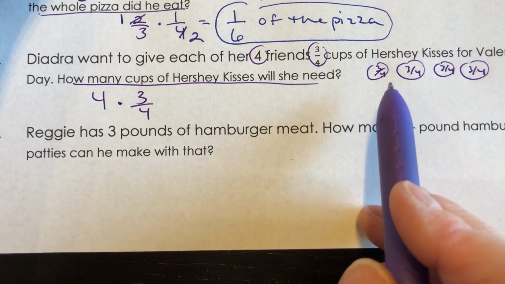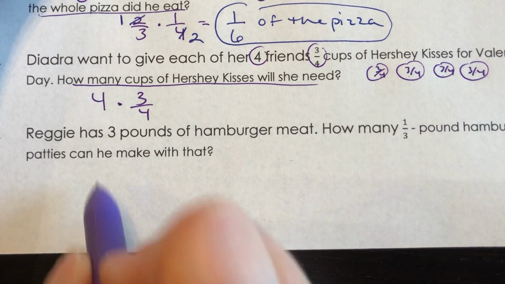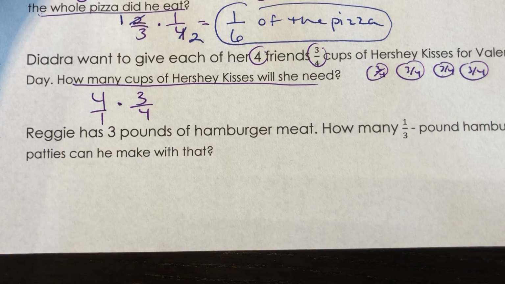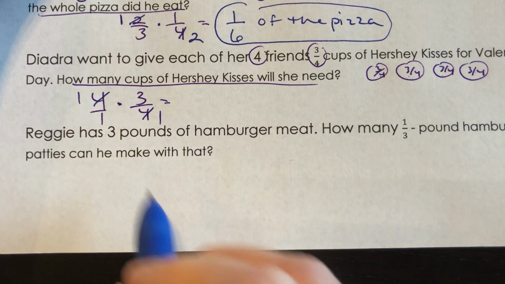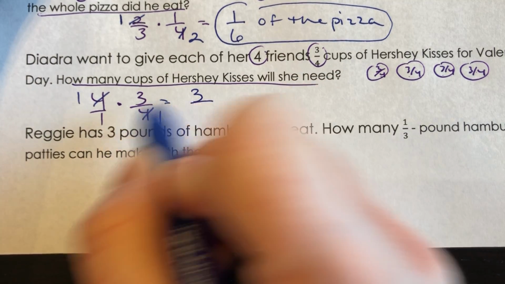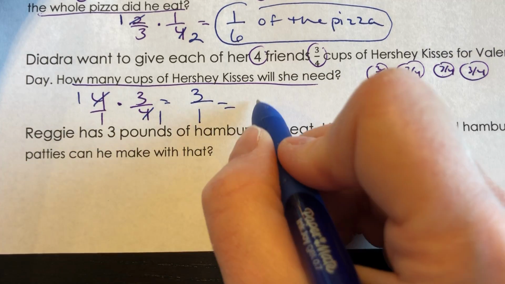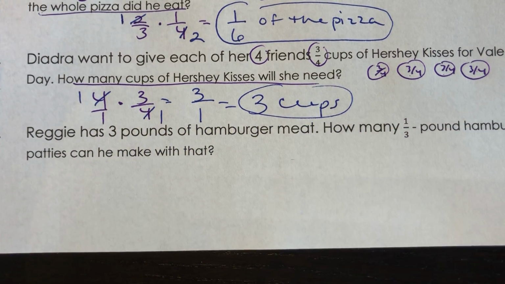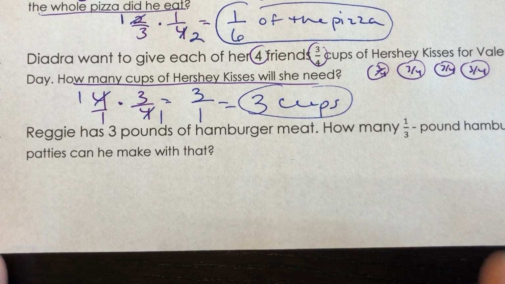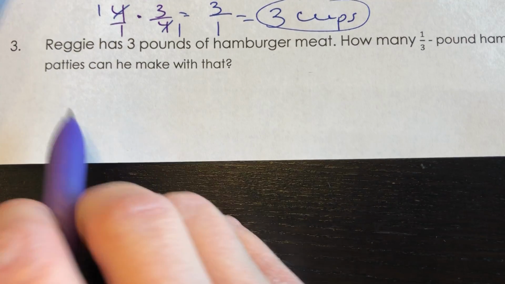This is a repeated addition. Repeated addition is the same as multiplication. So you can put a 1 underneath that 4. We can, of course, cross simplify these 4s. 4 goes into 4 once and once. 1 times 3 is 3. 1 times 1 is 1. And 3 divided by 1 is 3. So she'll need 3 cups of Hershey Kisses so that she can give each of her 4 friends 3/4 of a cup. All right, last one.